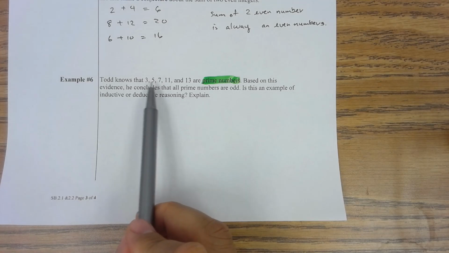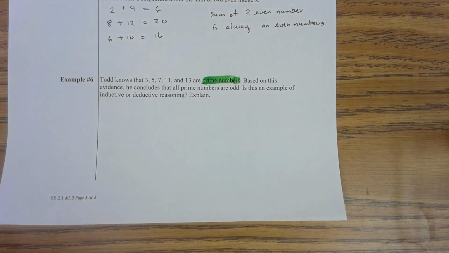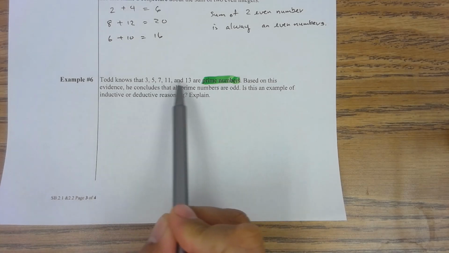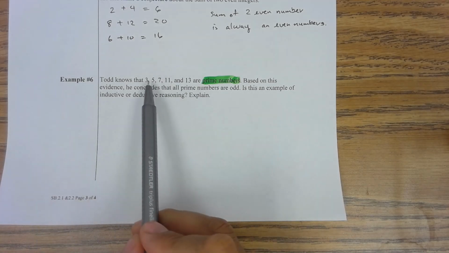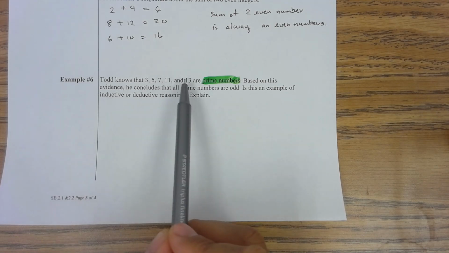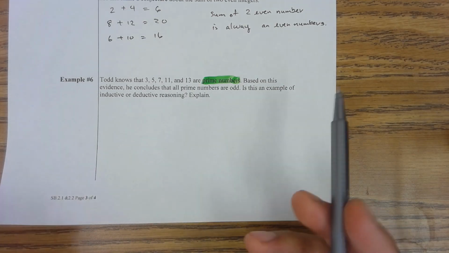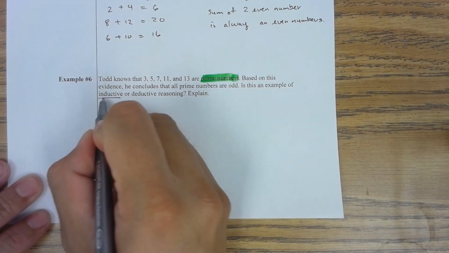It seems to be it. 3, 5, 7, 11, 13. Is this an example of inductive or deductive? Well, you're getting a number here. All you're seeing is a pattern. You see that all the prime numbers are odd, so therefore every prime number should be odd. So this is an example of inductive reason.